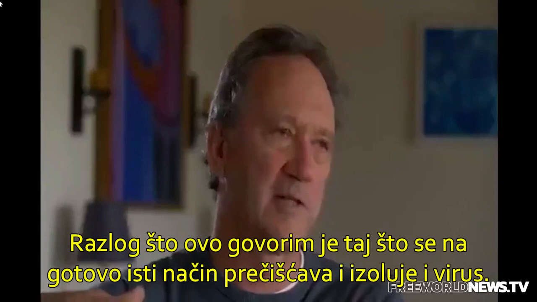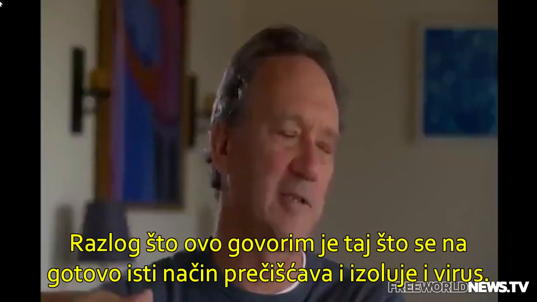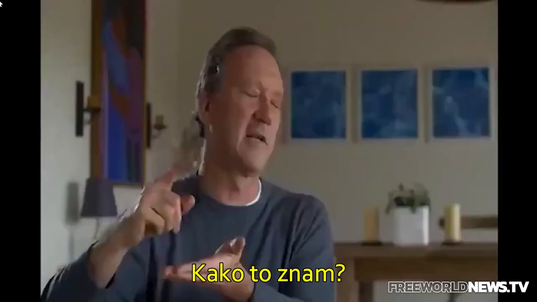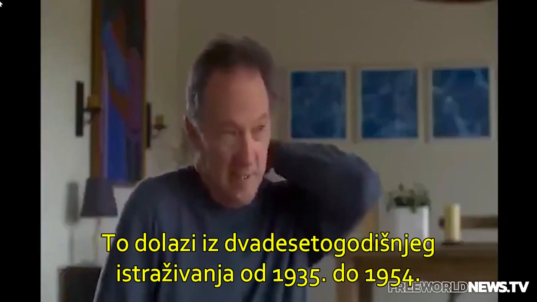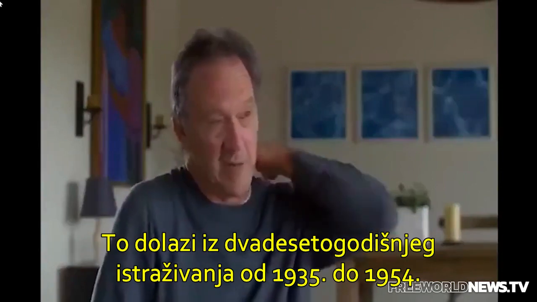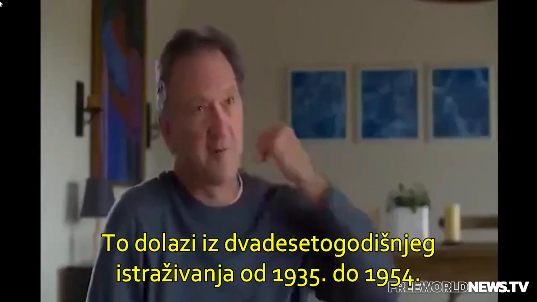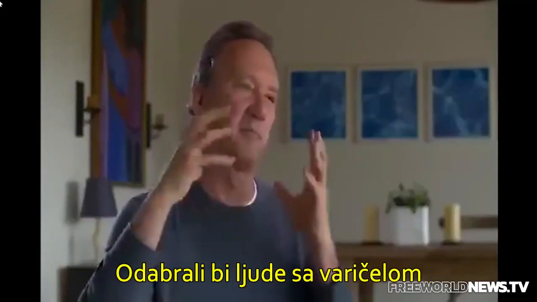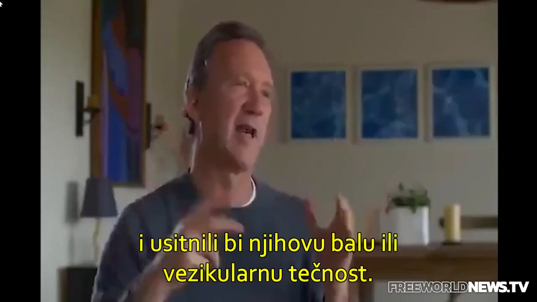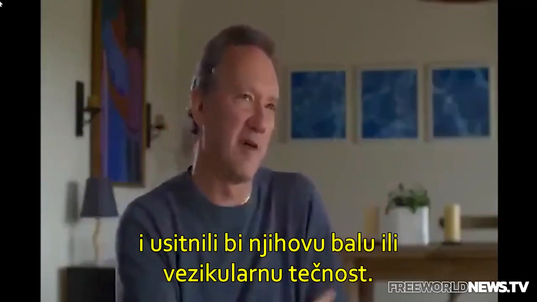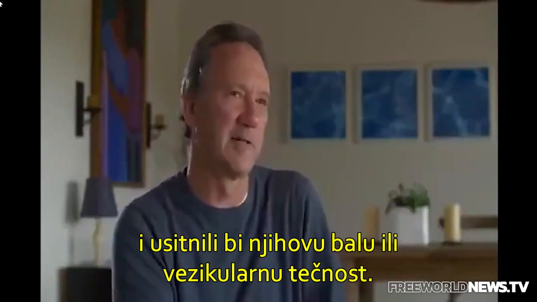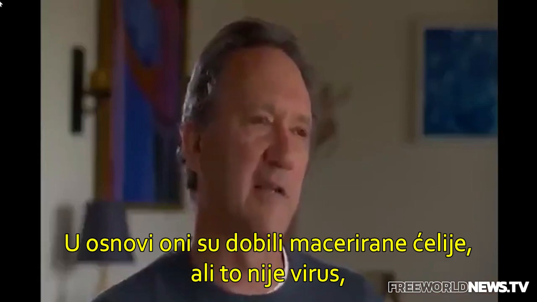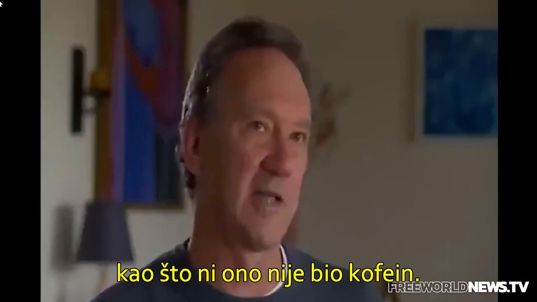Now, the reason I say that is because that's almost exactly how we isolate and purify a virus. And where am I getting this from? Well, I'm getting this from 20 years of research from about 1935 to 1954, where they did this exact procedure. They took people with, like, chicken pox, and they ground up their snot or their vesicle fluid, and they had the basically macerated cells. Now that's not the virus any more than that's caffeine.